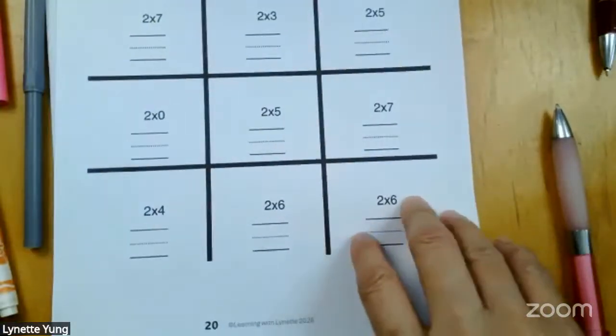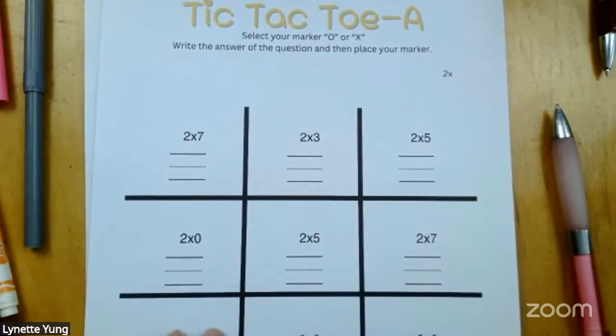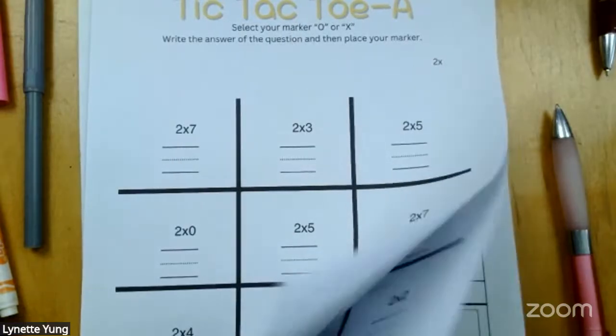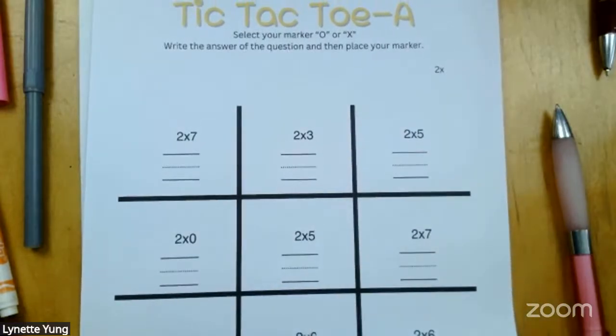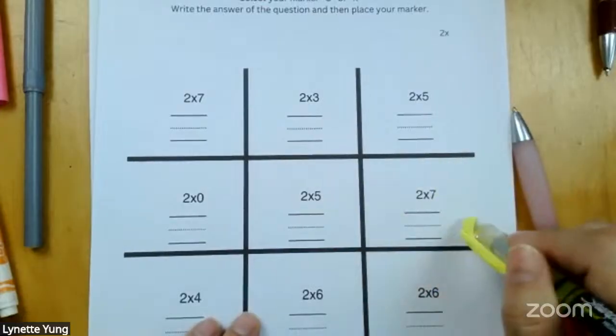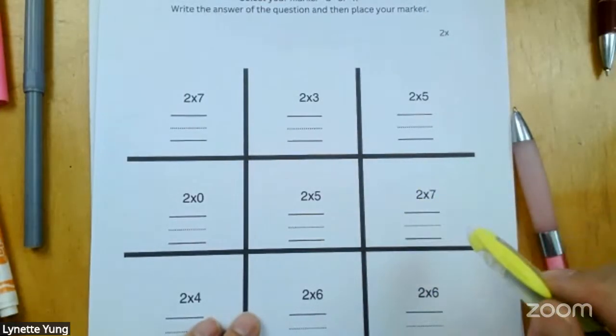So then I gave you also the tic-tac-toe. I thought that would be fun. No, he does this on the abacus. So he basically says 2 times 7 is 7 plus 7, which is 14. But this doesn't necessarily need to be on the abacus. This was just to get him to recall quicker.